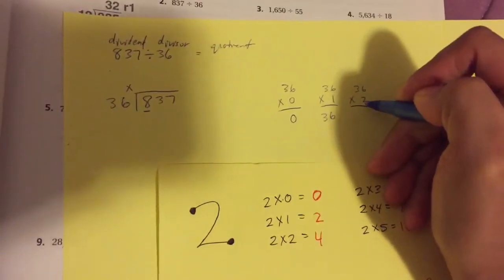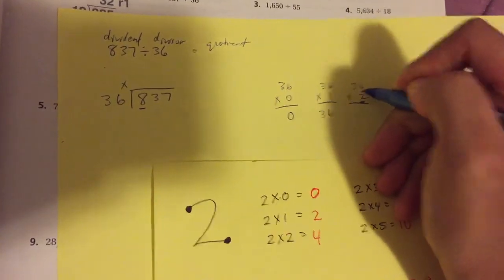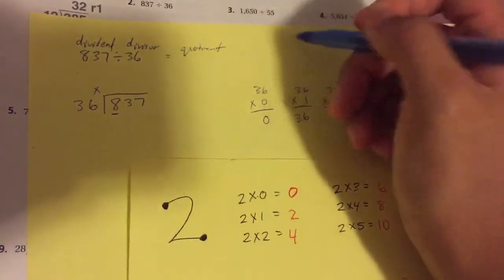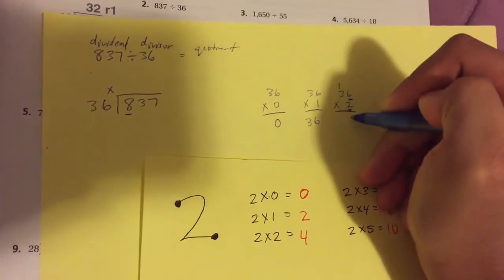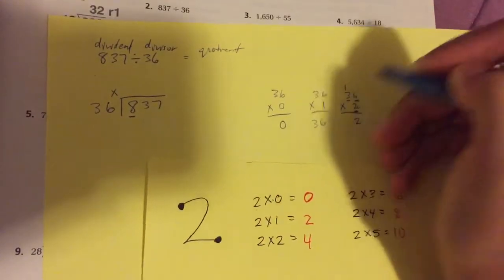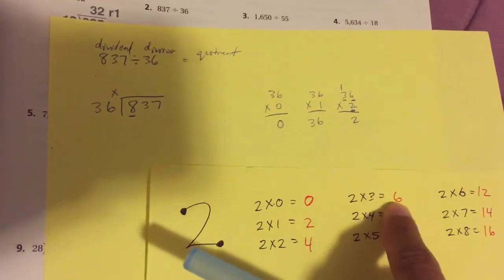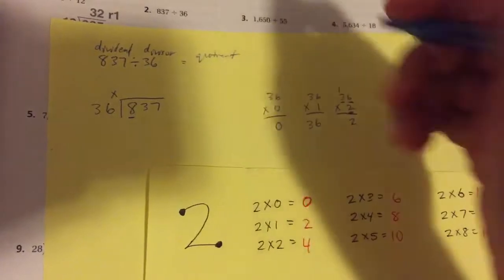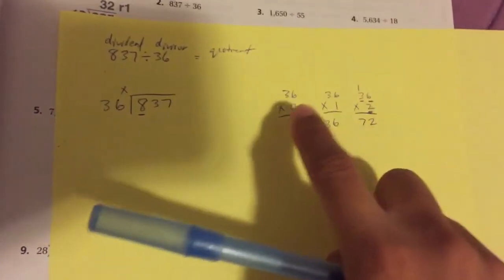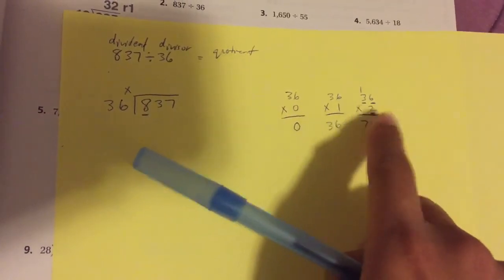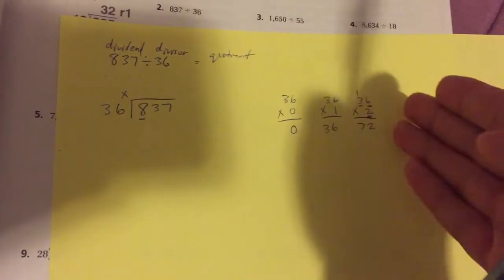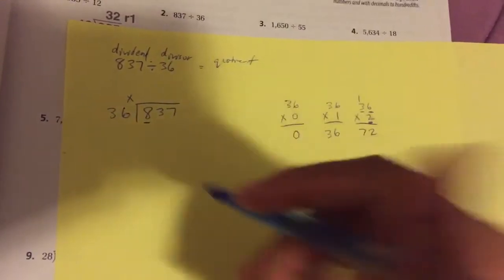You're going to do 2 times the 6. 2 times 6 equals 12. We're going to regroup the 1. Then we're going to do 2 times 3, which is 6, plus the 1, which is 7. So we have 36 times 0, 1, and 2, with the answers being 0, 36, and 72 respectively. Respectively meaning in that order.